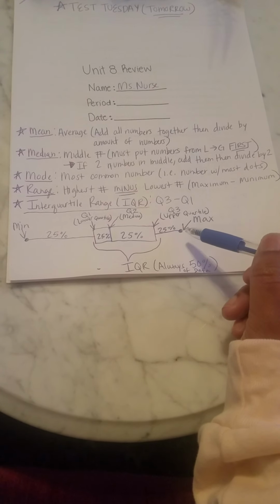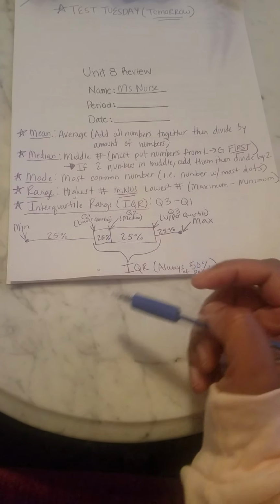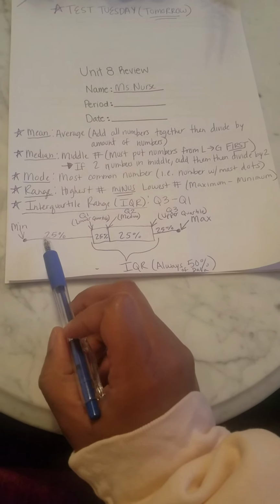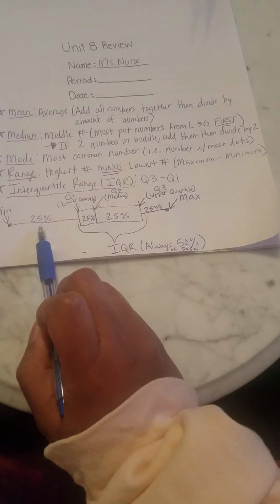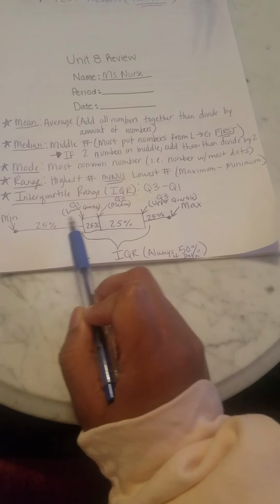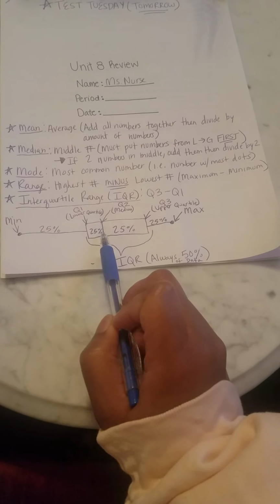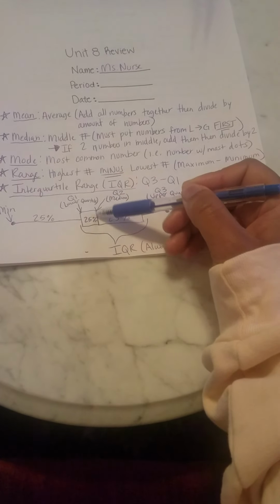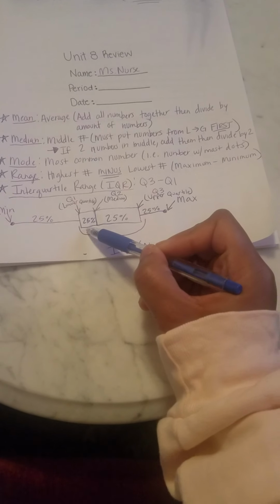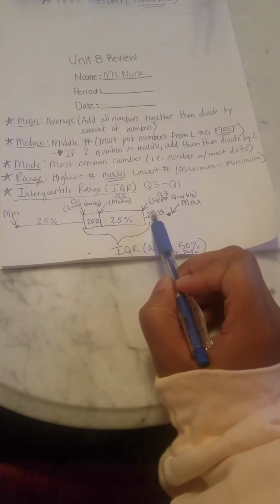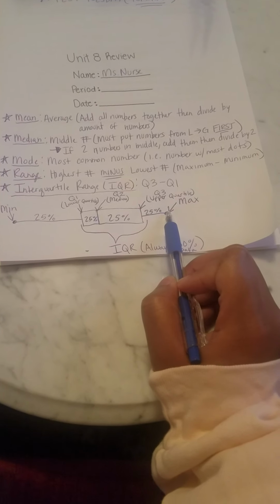One thing I want to go over real quick is the percentages for each section. Please be aware that each section is 25%. So from your minimum to your quartile 1 is 25%. From your quartile 1 to quartile 2, or your median. Okay, remember the median is that line that's in the middle of your box. That is 25%. From your median to quartile 3 is 25%. And from quartile 3 to your max is 25%.